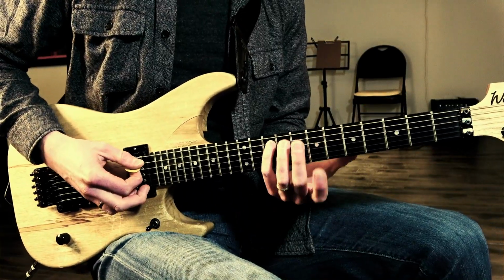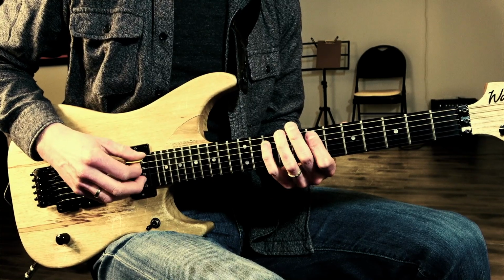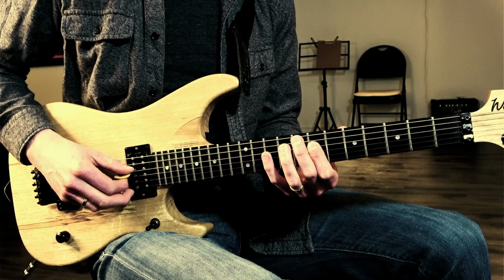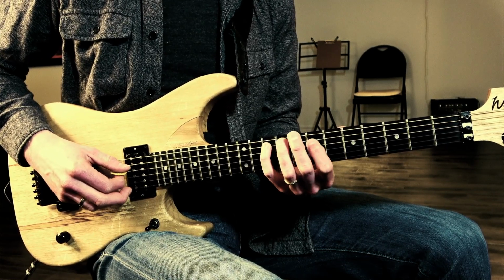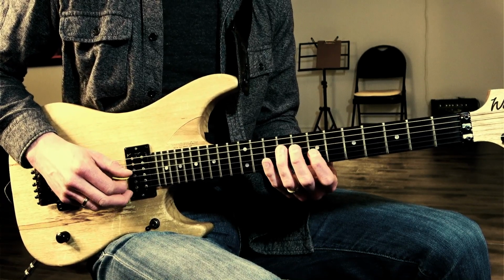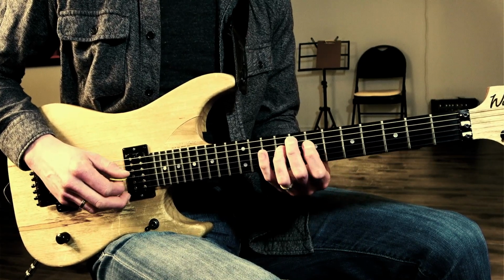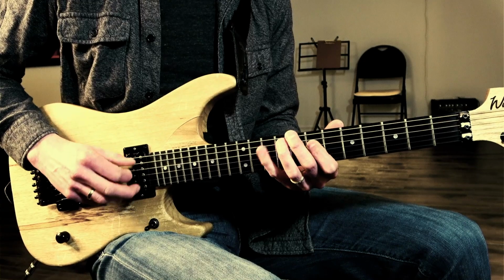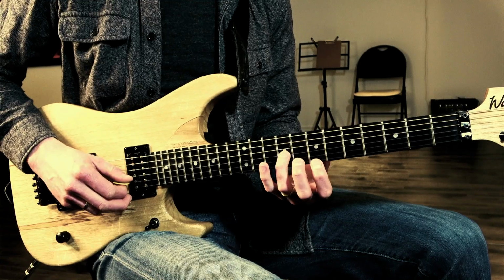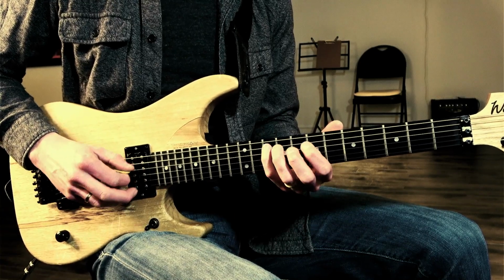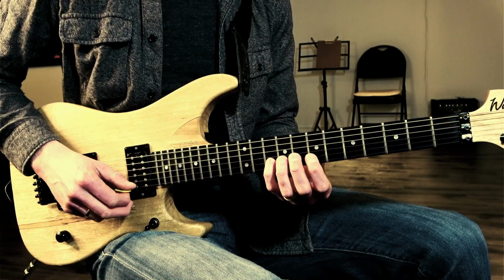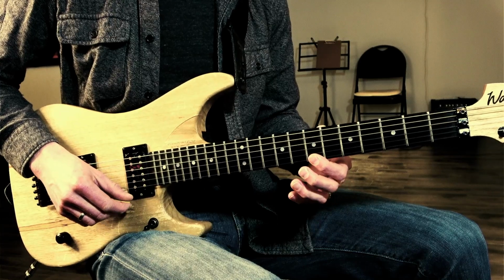All right, so for this pattern or sequence here, I'm going to start on the 10th fret of the A string. So 10, 7, 10. And then we're going to 7 on the D. 10 on the A, back to 7 on the D. 9, 7, 9 on the D. 7 on the G, 9 on the D, 7 on the G. 9, 7, 9 on the G. 8 on the B. 9 on the G, 8 on the B. And then 10, 8, 10 on the B, 7 on the E.